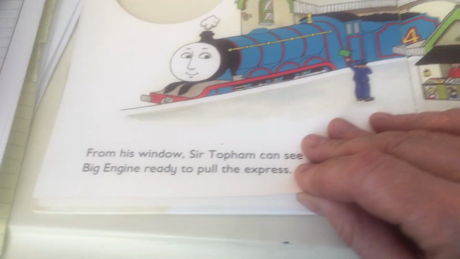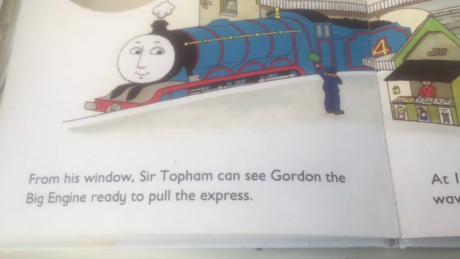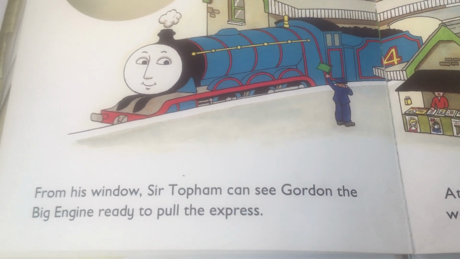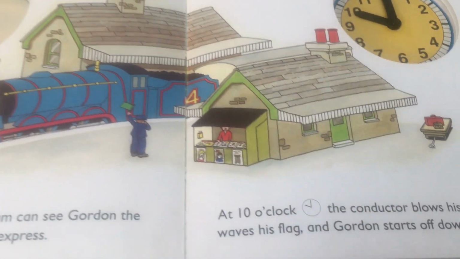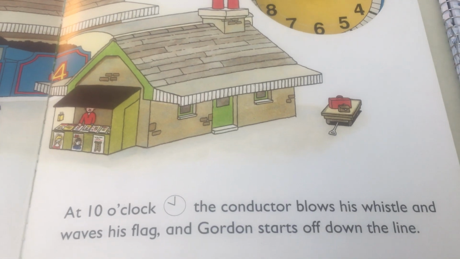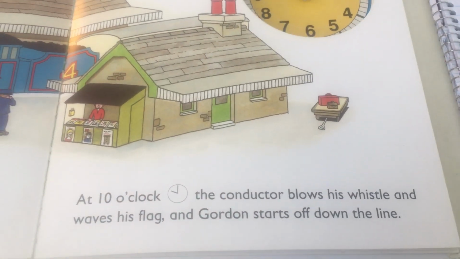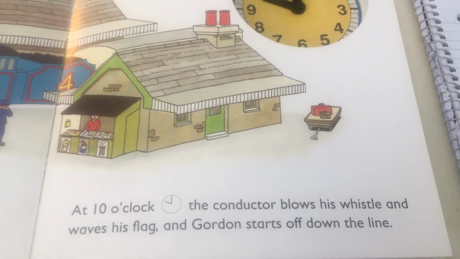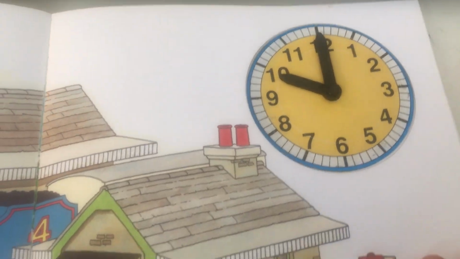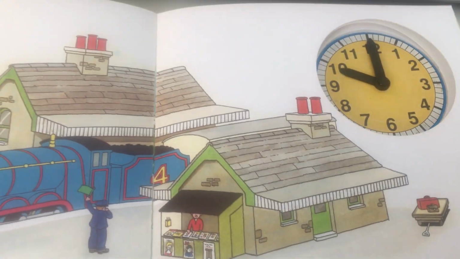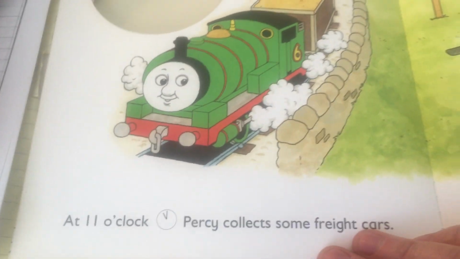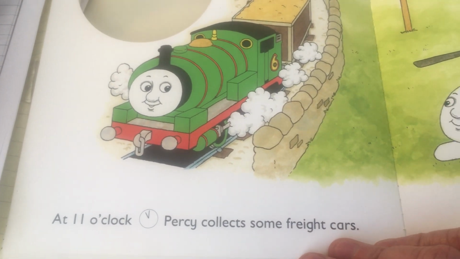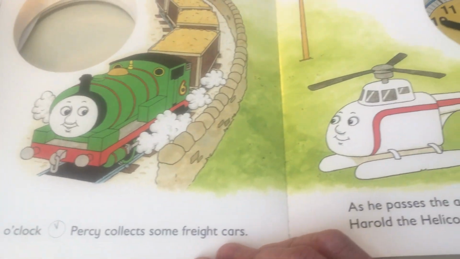So let's see what happens at 10 o'clock. From his window, Sir Topham can see Gordon the Big Engine ready to pull the express. At 10 o'clock, the conductor blows his whistle and waves his flag, and Gordon starts off down the line. At 11 o'clock, Percy pulls some freight cars.